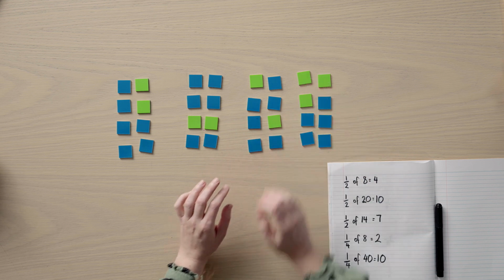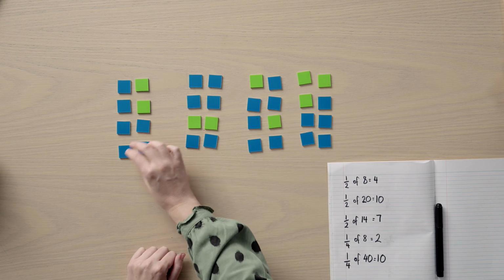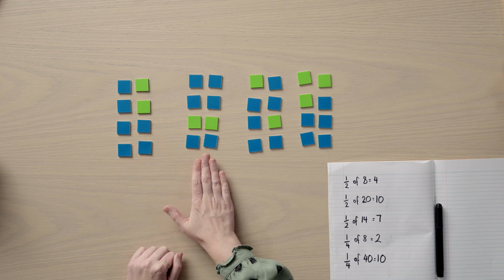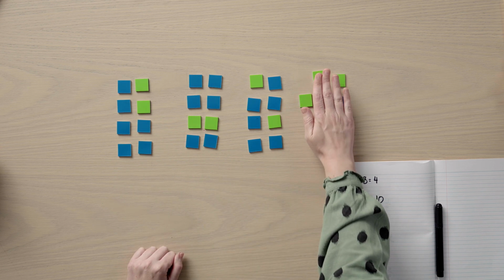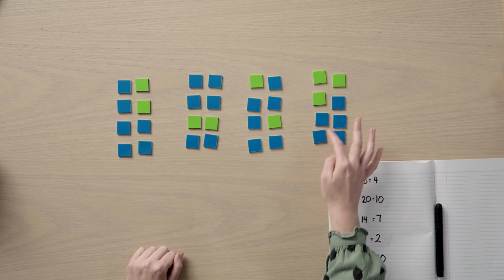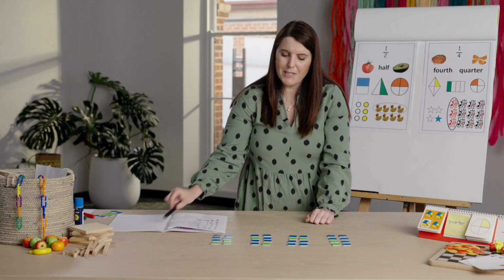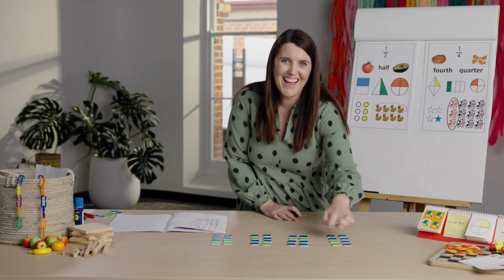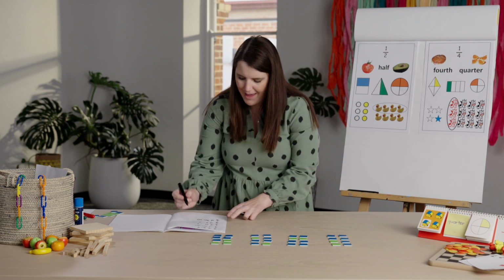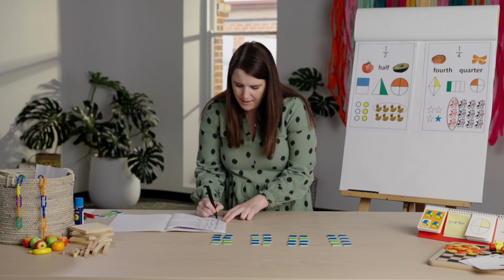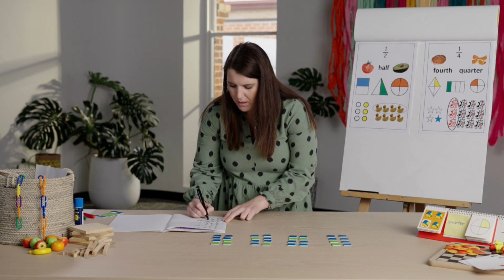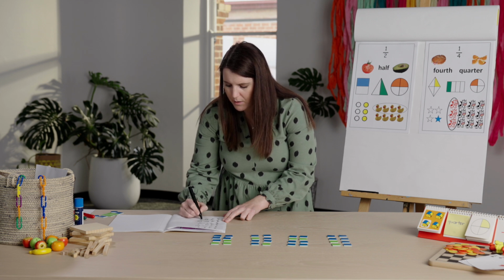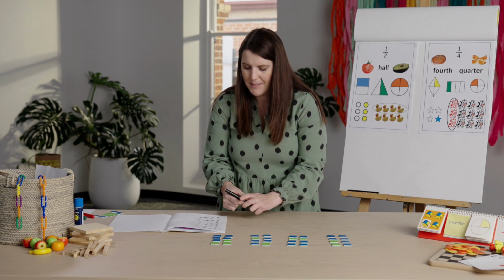Okay, what do you notice? I can see that here I have a group of 8, a group of 8, a group of 8, and one last group of 8. So 1/4 of 32 is 8. Excellent work, and we'll record that in our learning journal. 1/4 of 32 equals 8.